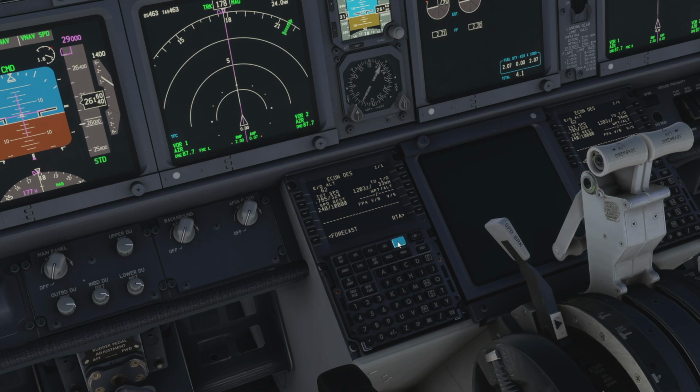So to our final VNAV page then for our descent, now that gives us our end of descent altitude along with any target speeds and any restraints we may have. Then we also have our time and distance to our top of descent. And then we also have a button for our descent forecast, which is really important to set up, so let's go through that now.